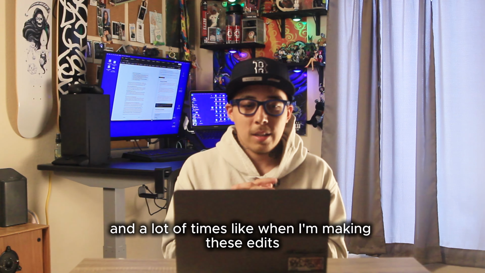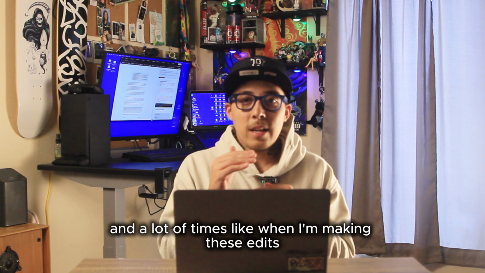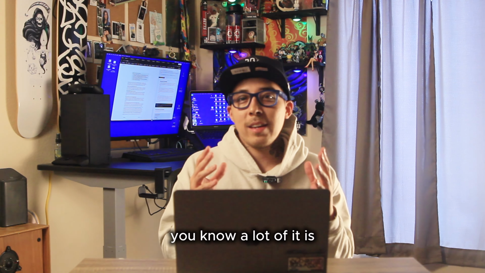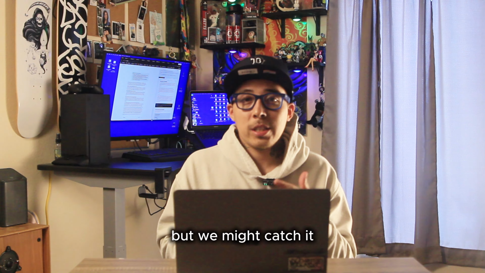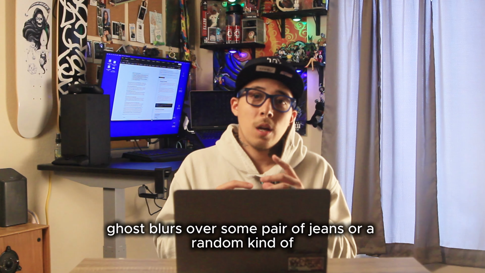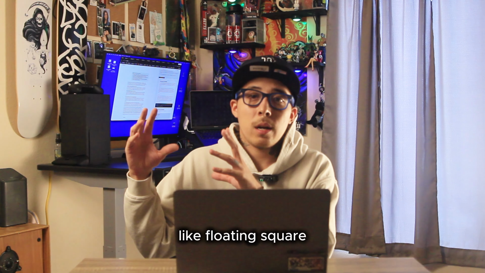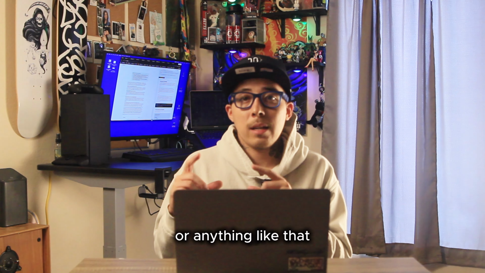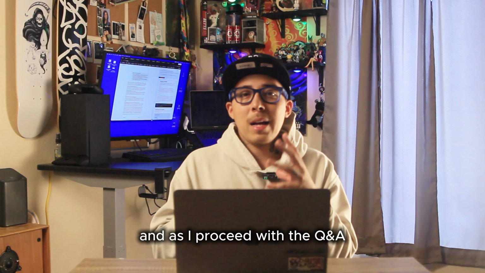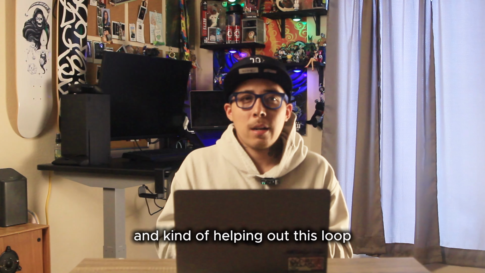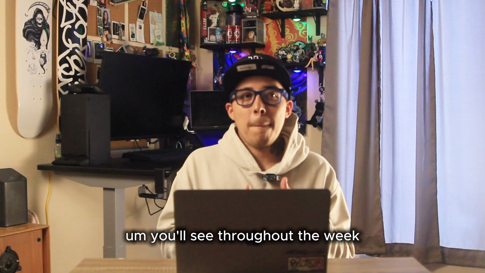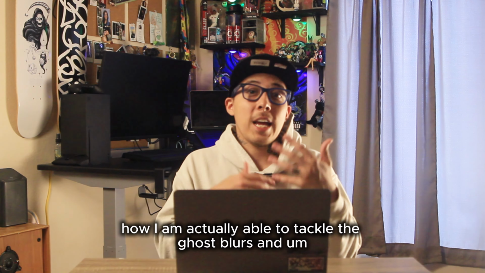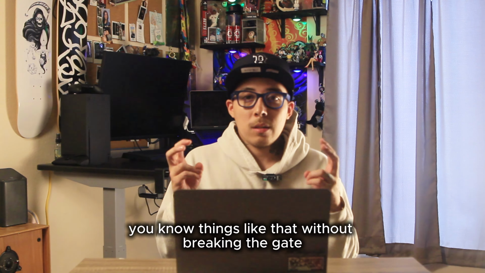And a lot of times, when I'm making these edits or looking at the feedback, it says it's validated, it says it passed, green thumbs up, but we might catch it ghost blurs over some paragenes or a random floating square that's not really aligned with the kid's face. So we're trying to tweak those out, and as I proceed with the Q&A and help this loop get smarter and add more checks and balances, you'll see throughout the week how I am able to tackle the ghost blurs without breaking the gate, so to speak.